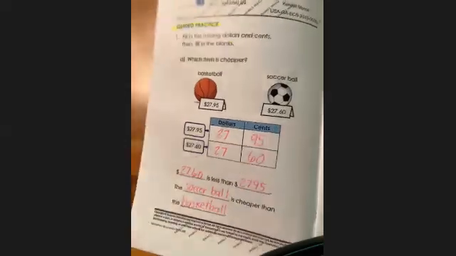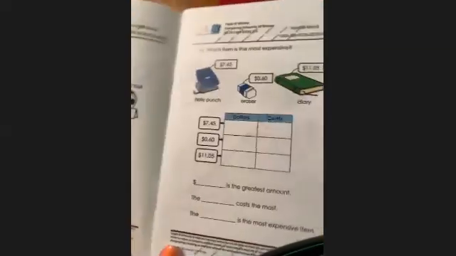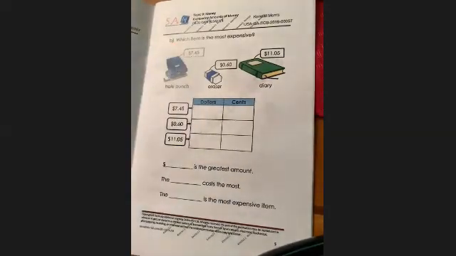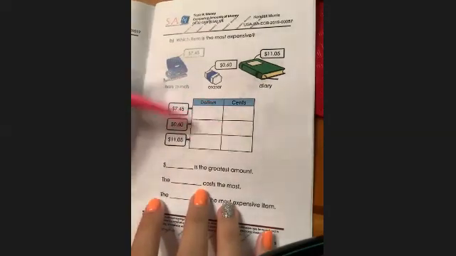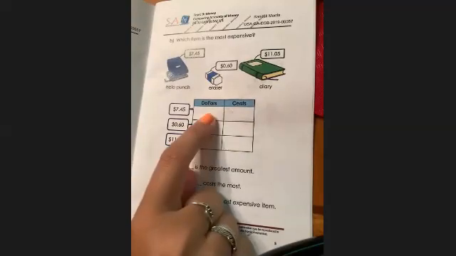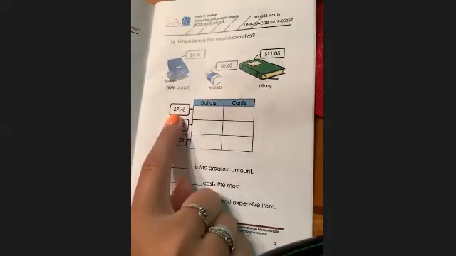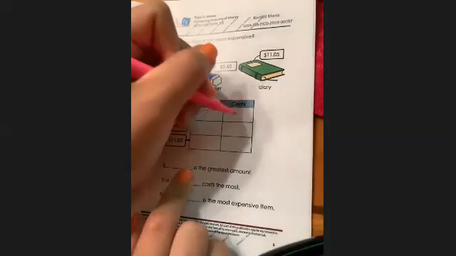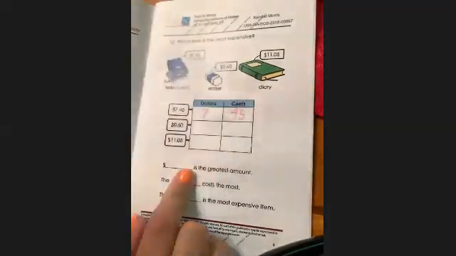All right, so now we're gonna scoot over to part B and do the same thing. So here we've got which item is the most expensive. So now we're just kind of doing the opposite. First we need to fill in the blanks. So what's gonna go in this first blank here? Hole punch. How much? $7.45, right?